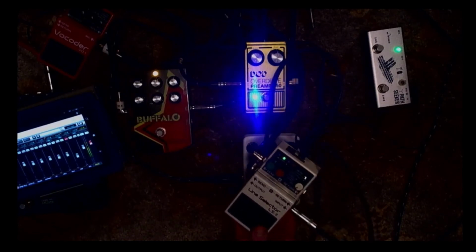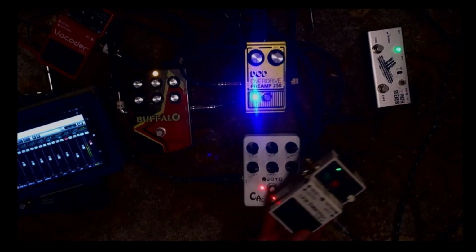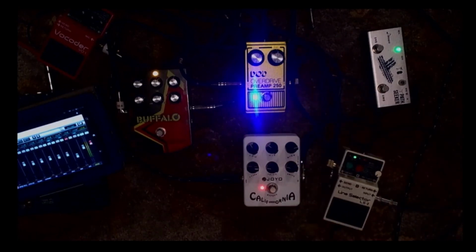But the line selector is awesome if you need a couple of effects loops, a lot of options, the ability to change the modes. Great pedal for that stuff. They're not really in the same class of features. The Boss pedal has a whole bunch more features, but there's a price difference there too. The Donner Pass Seeker is very inexpensive and pretty functional.